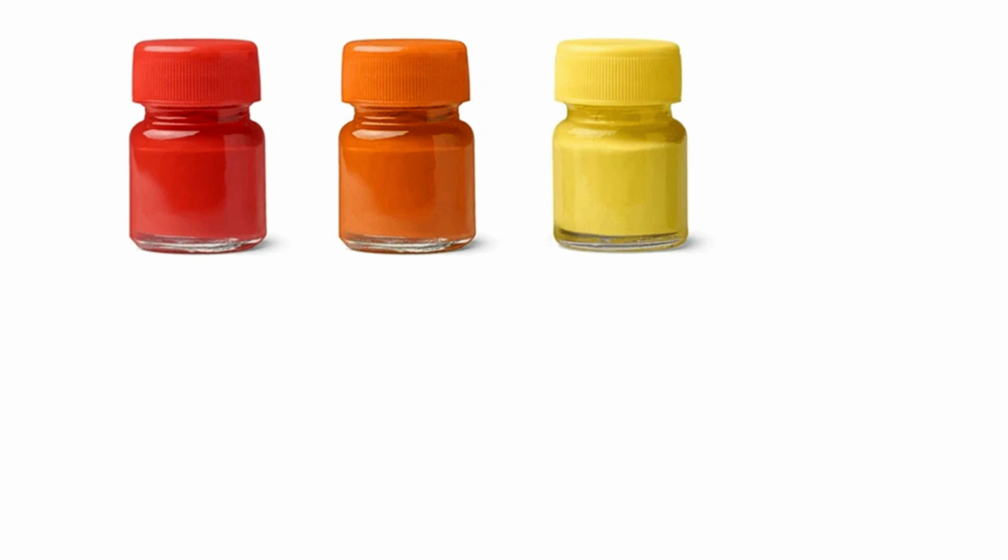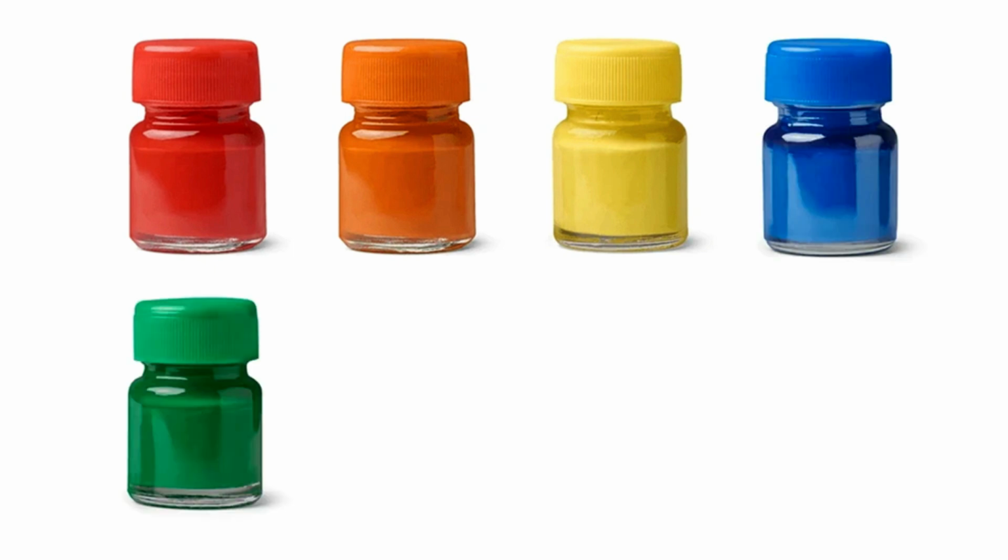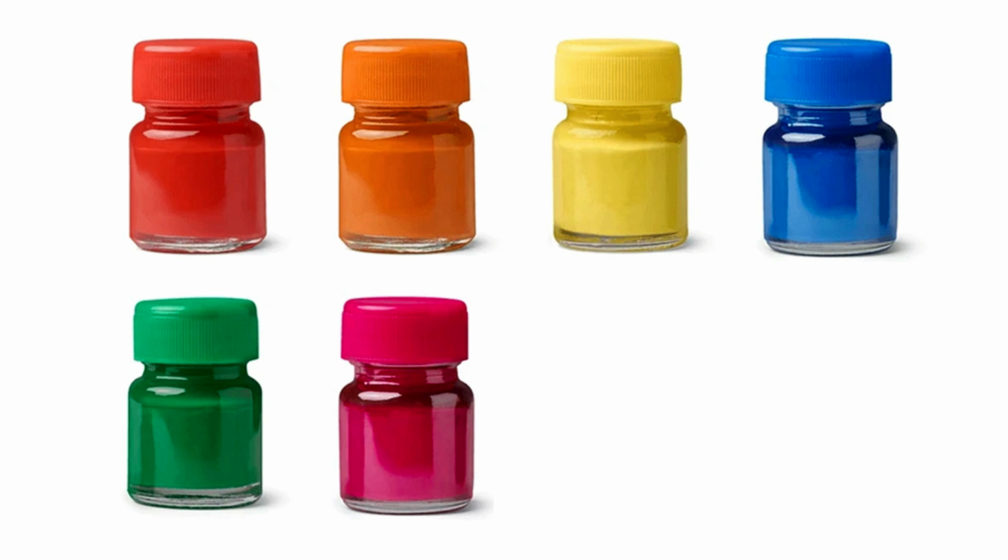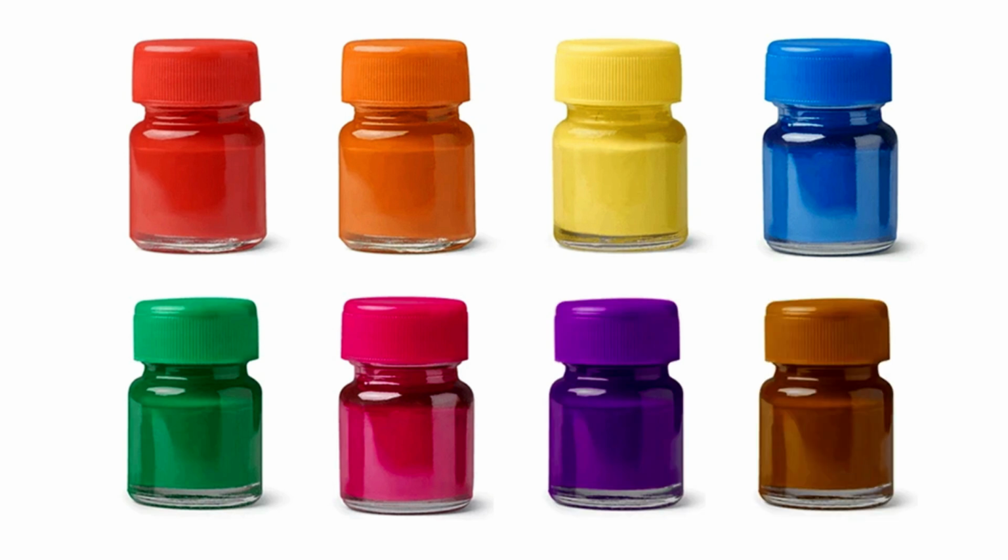Red color, orange color, yellow color, blue color, green color, pink color, purple color, brown color.